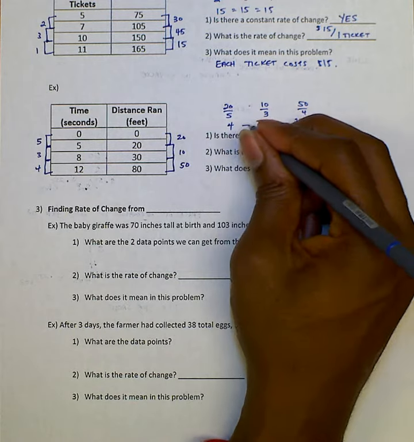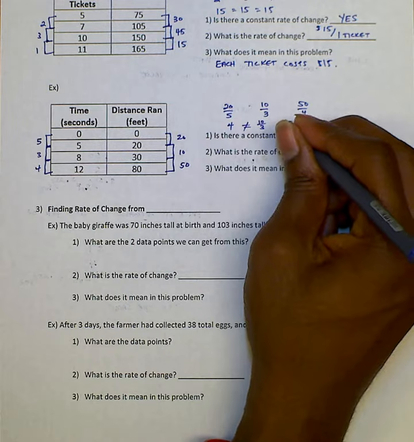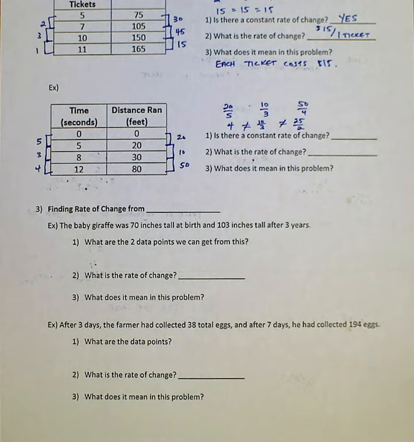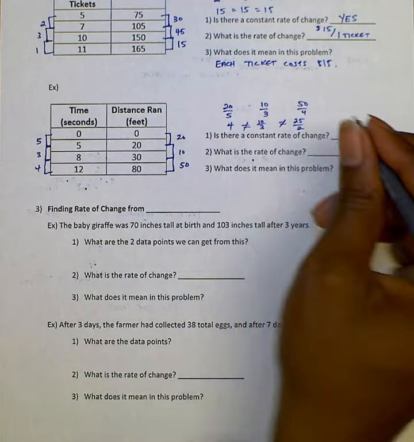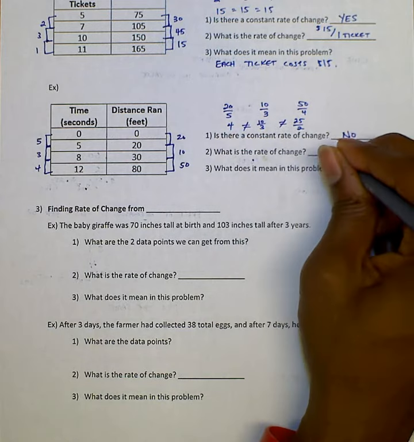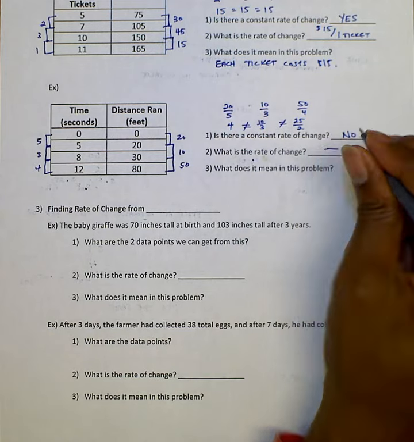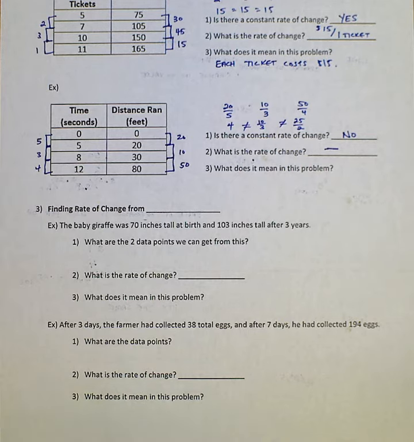Notice that these are not equal to each other. Okay, this rate of change is not constant. So the answer is no here. And because the rate of change isn't constant, it means we can't answer this question like what is the rate of change. In a line, we have a rate of change. Here, we don't have that.